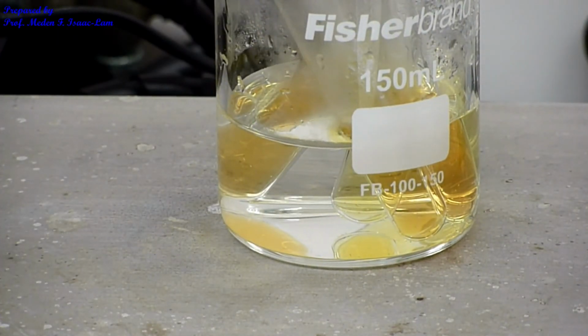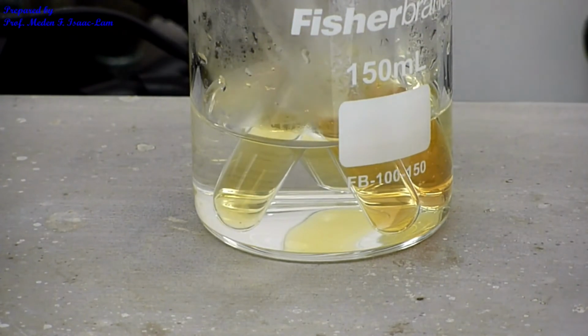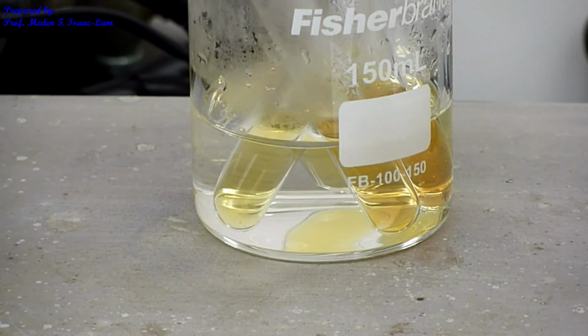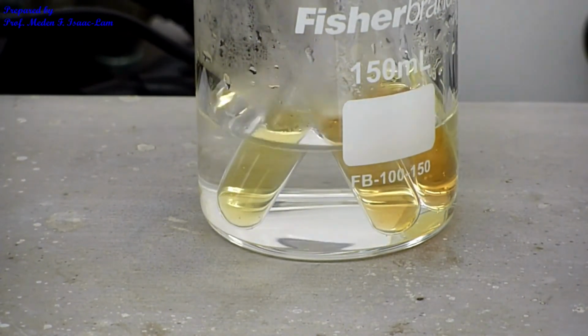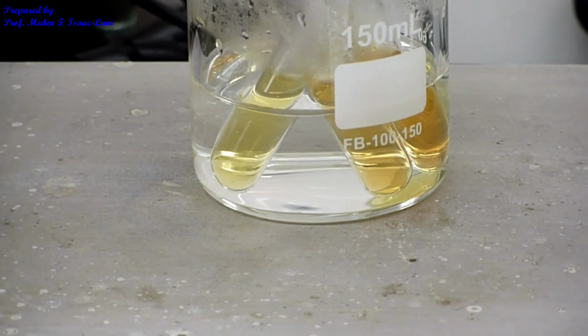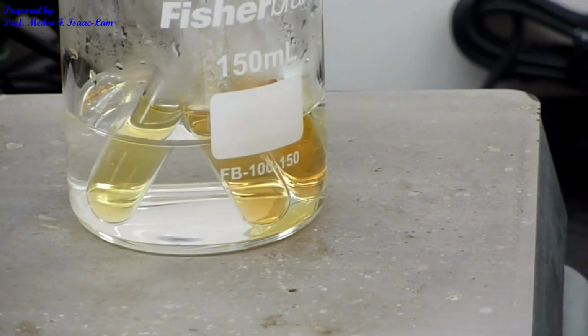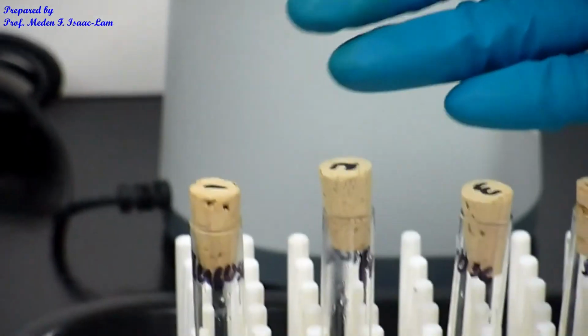This is number 1, which is the glucose, and then number 3, sucrose, and then number 4 is starch. You can see that glucose and starch did not change color from the original color.